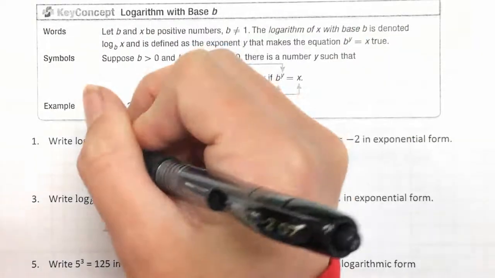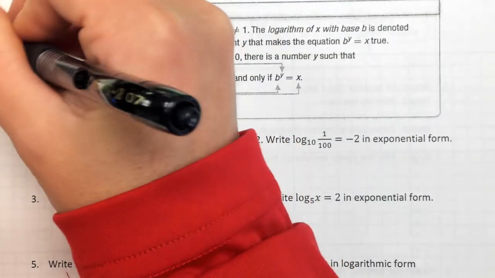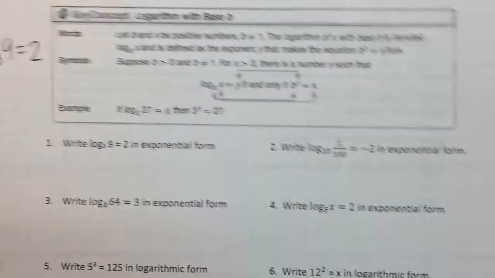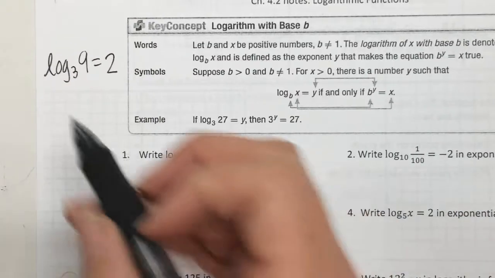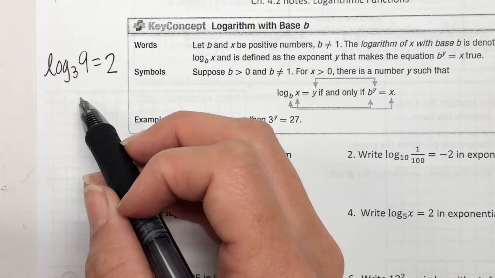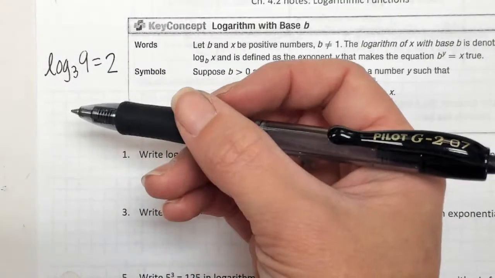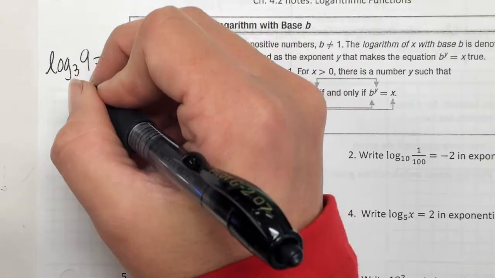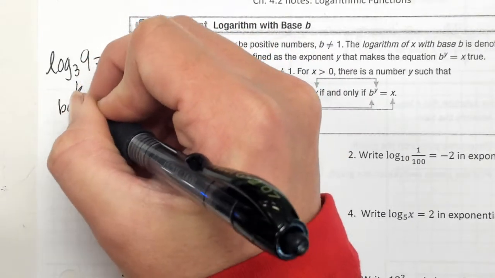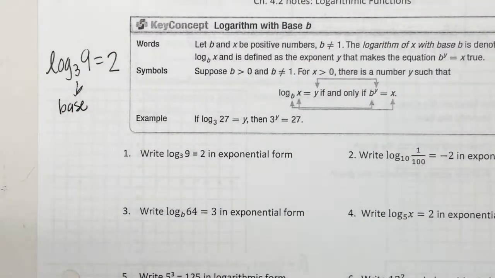I want you to write, we'll start with this first one, log base 3 of 9 equals 2. Kind of just rewrote the first problem over here. This is logarithmic form. How can you tell? Because it says log. Okay? The 3 is what we call the base. So the small number beside log is always going to be your base.